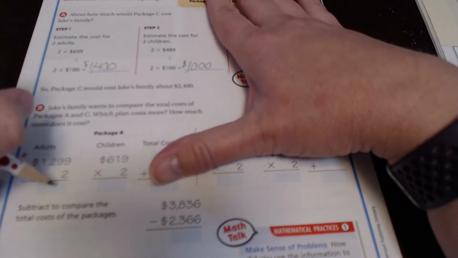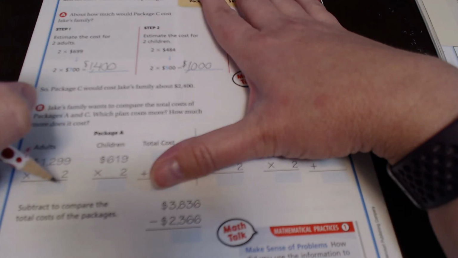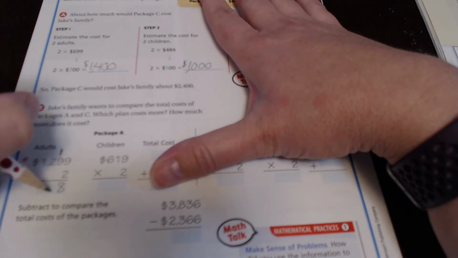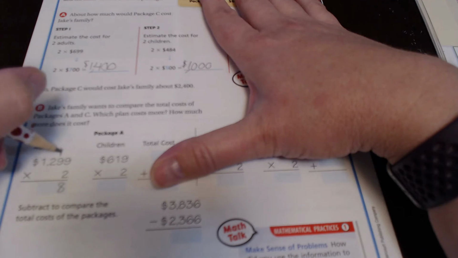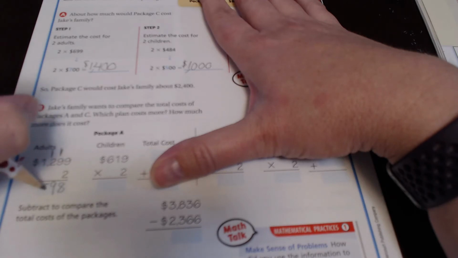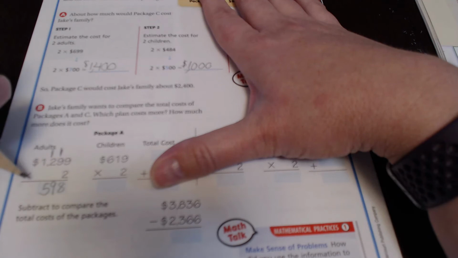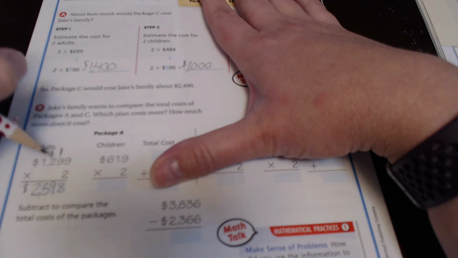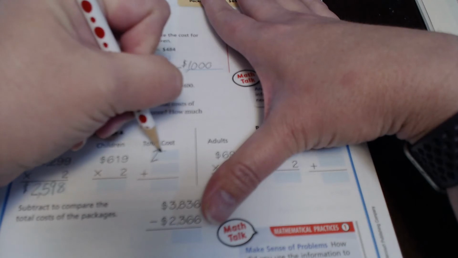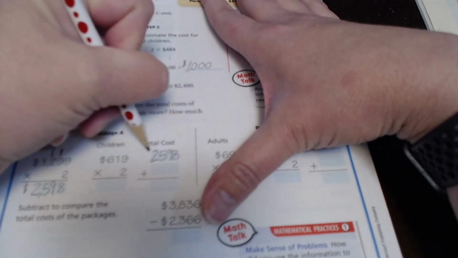So 2 times 9, 18, regroup. 2 times 9, 18, plus 1, 19, regroup. 2 times 2, 4, plus 1, 5. 2 times 1, 2. So the adults for package A would be $2,598.